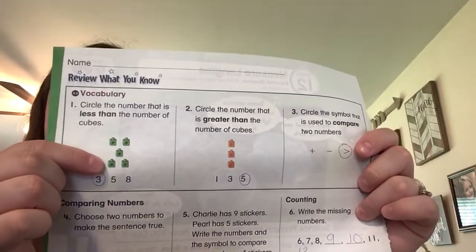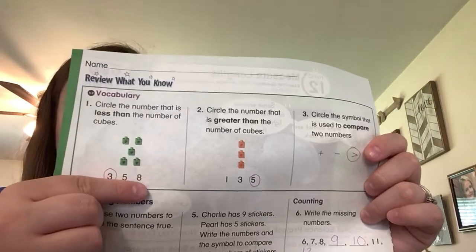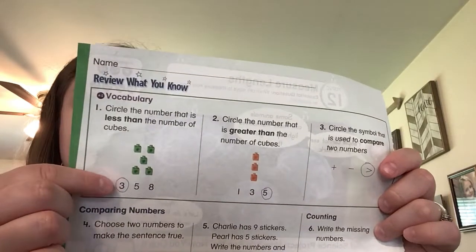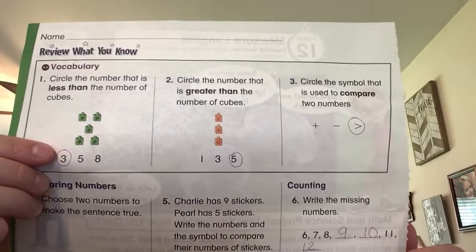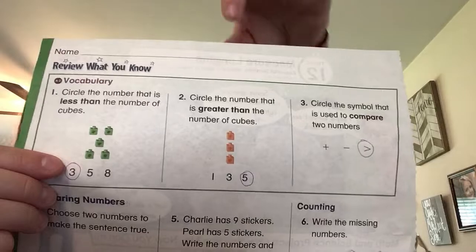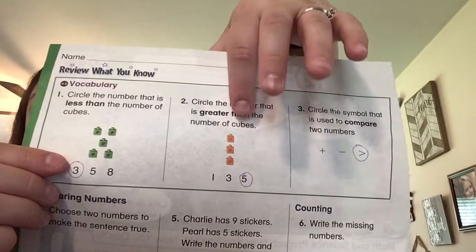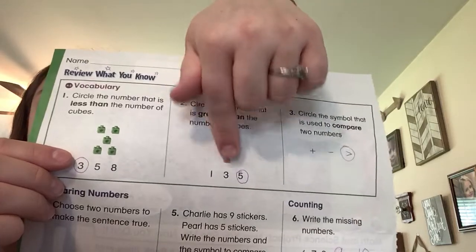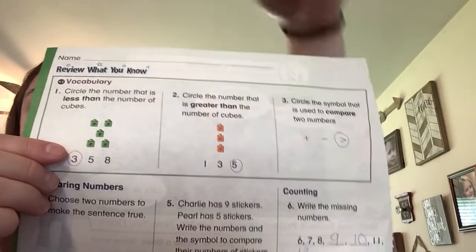Number 1 says circle the number that is less than the number of cubes. So if you count those cubes, it gives you 5 cubes. 8 is larger than 5, and 5 is the number of cubes there are. So less than, you want the smaller number, so that would be 3. And number 2 is circle the number that is greater than the number of cubes. Well, if you count the cubes, there's 3 cubes right there. So 1 would be less than 3. 3 is the number you started with. 5 is the only number that is greater than.